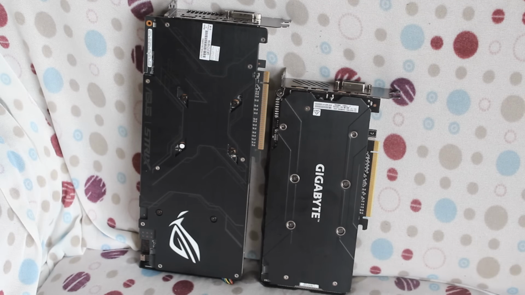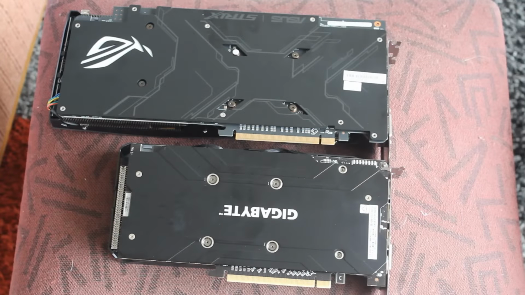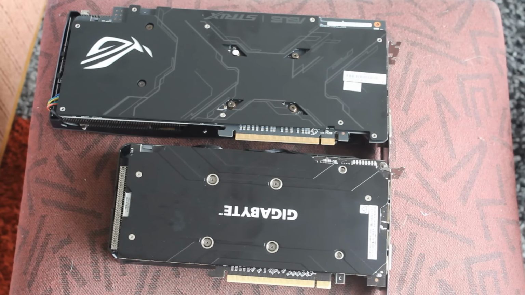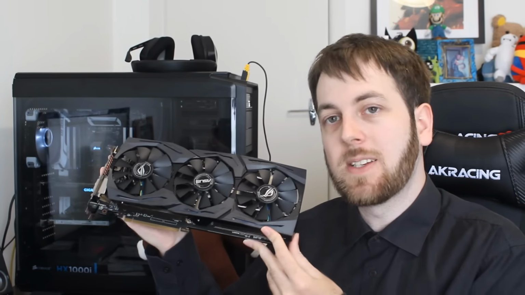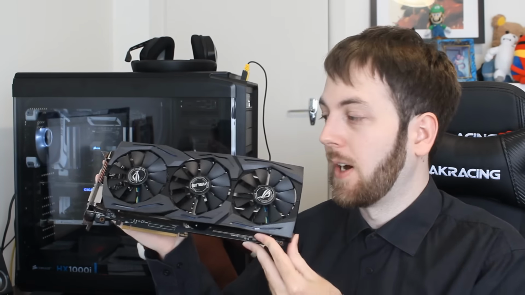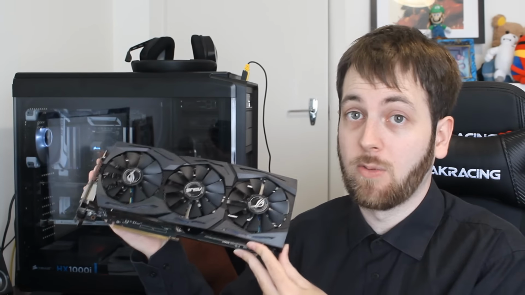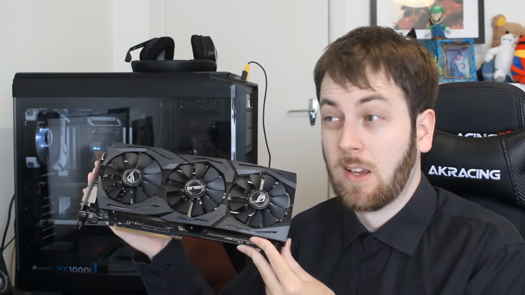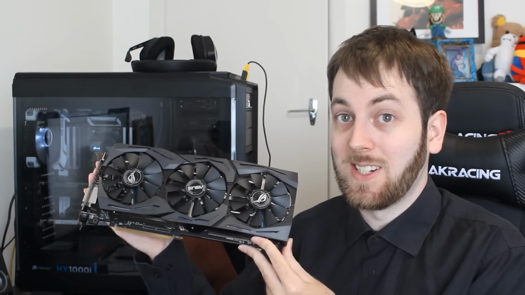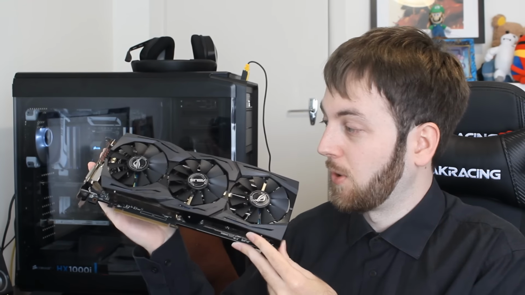And memory wise, this is where we see the biggest difference. So the G1 Gaming 470 I was testing came with 4 gigabytes of GDDR5 memory at 6600 megahertz on a 256-bit bus, whereas the Strix 480 is coming with 8 gigabytes of GDDR5 memory at 8000 megahertz on a 256-bit bus also. So the main difference there is not only the memory capacity, but the memory speed. That's going to affect performance quite a bit, quite a bit faster on the 480, which is at 8000 megahertz, which I think is about the limit as far as GDDR5 speeds go. So that's also quite interesting.